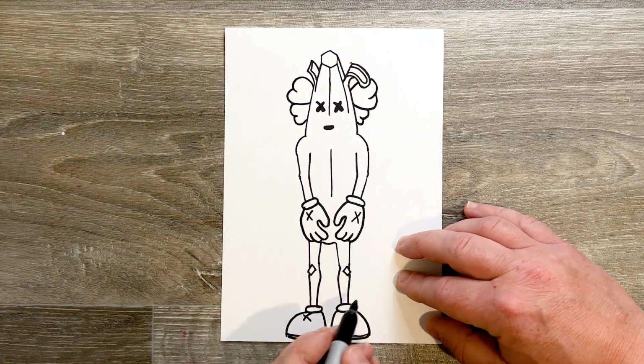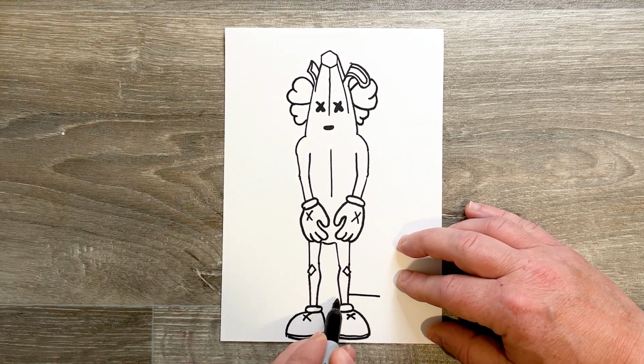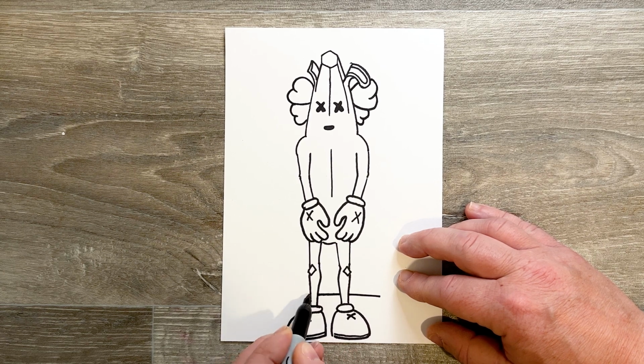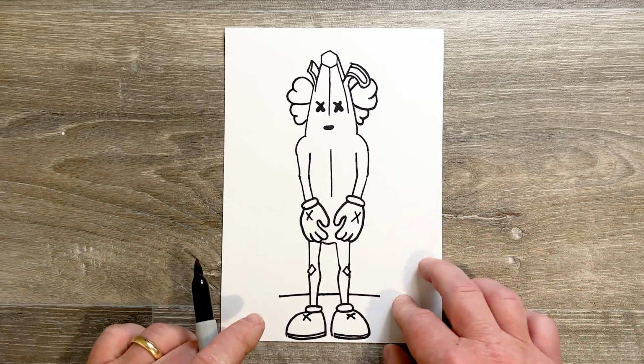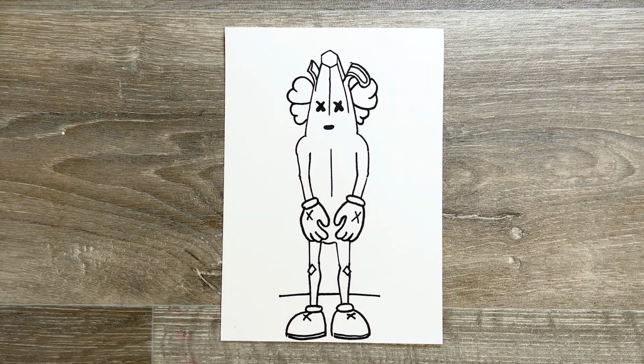Cool, let's put a little background area on to ground him. So just put a straight line behind the legs there, and around like that. Okay, and that's the line work done. Let's get a yellow.